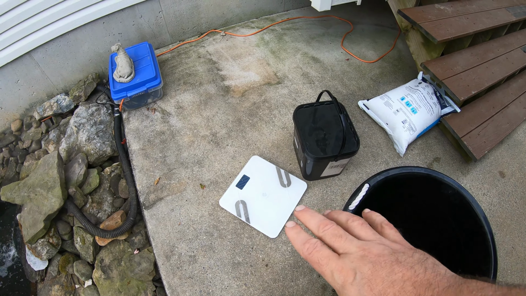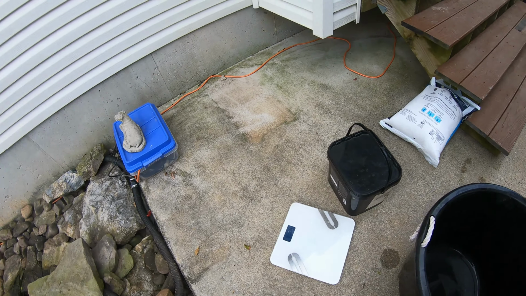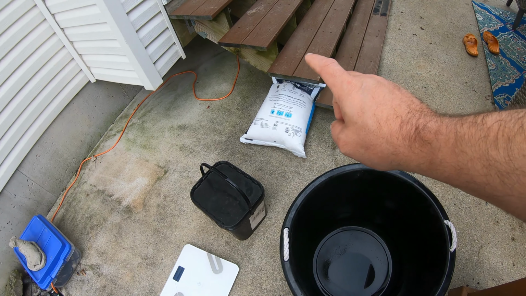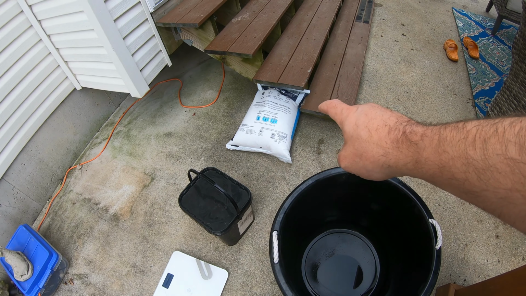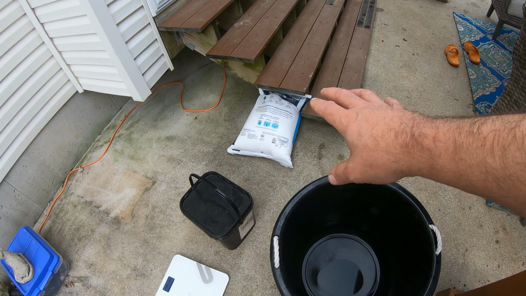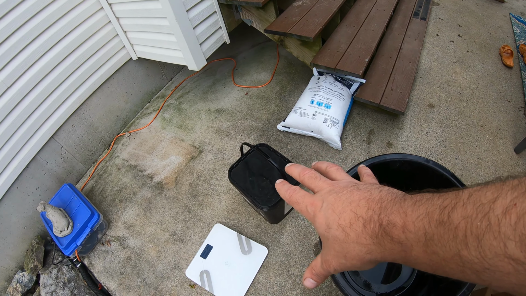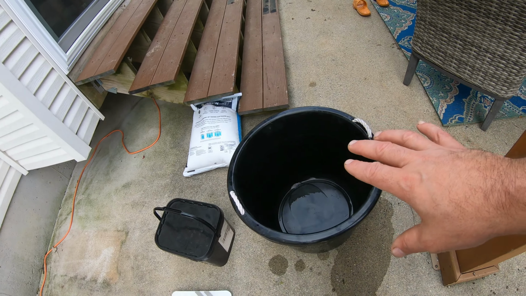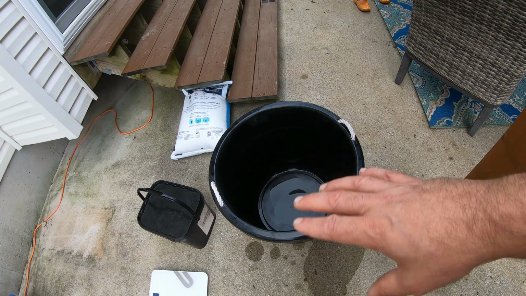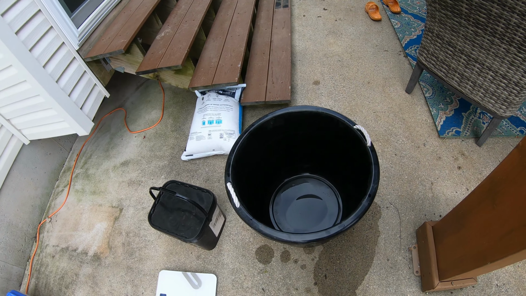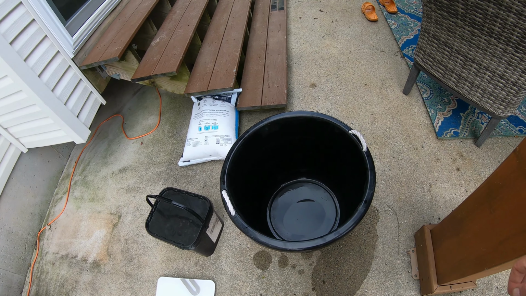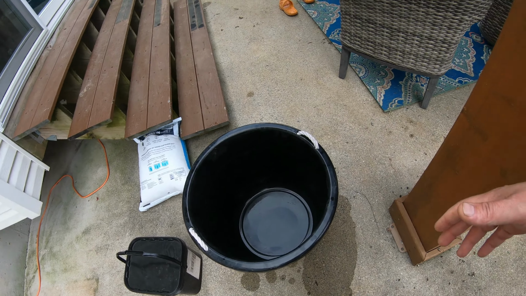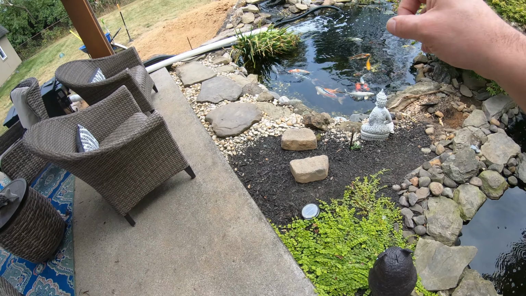Alright, so you're going to need a scale. Yes, I know that is not the right scale, but this is what I have sitting around the house. You're going to need salt, so I actually have water softener salt there that I use for healing my koi in my pond. We have a bucket that I'm just going to put the salt in to weigh it. And then we have a tub here that I'm going to put some water and the salt in. I'm going to create the mixture, let it all mix in with the water and create a solution. And then I'm going to dump it into the pond.